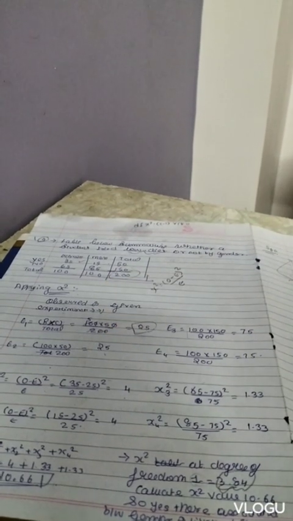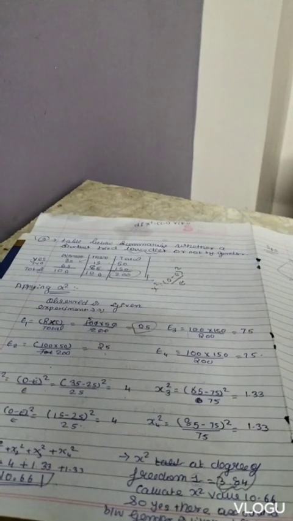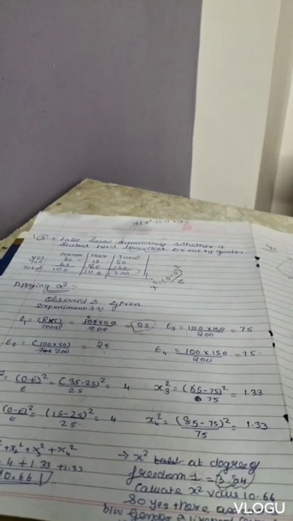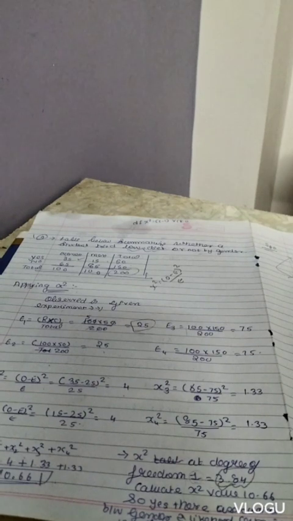The sum is very tricky. It's not given that you have to apply chi-square, but it is given that degree of freedom 1 is 3.84. So if you remember the value, you can identify it and easily do the chi-square sum. But it's a tricky sum, from my side.